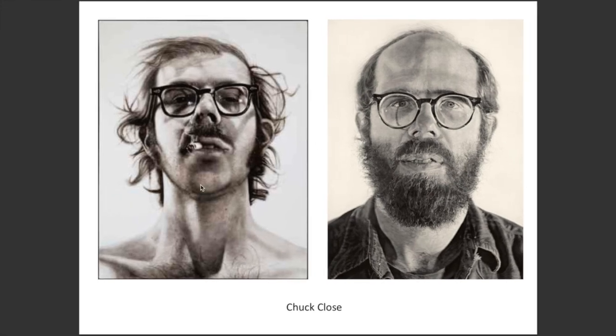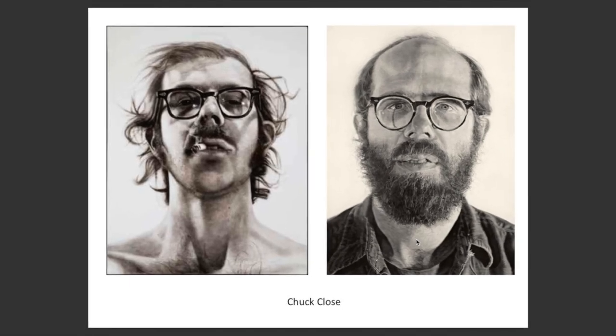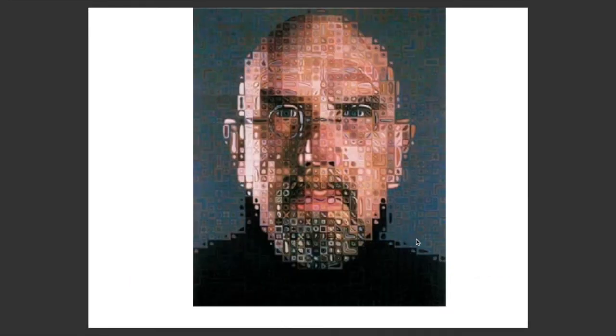Consider the difference in posture with the position of the face. Something about his face leaning back to me makes him look a little arrogant. Or he looks a little more humbled in this one. There's another work by him. This is in his pixelated style.